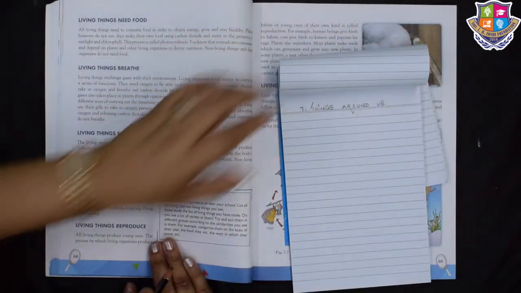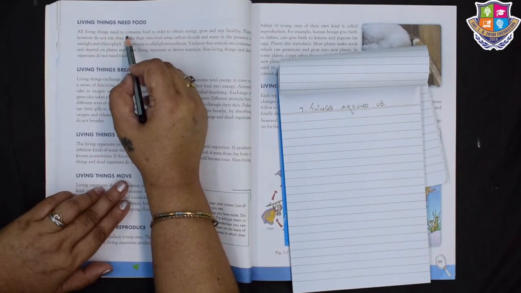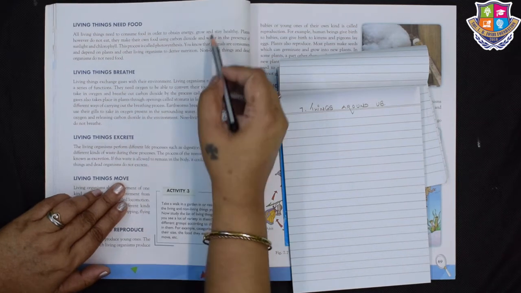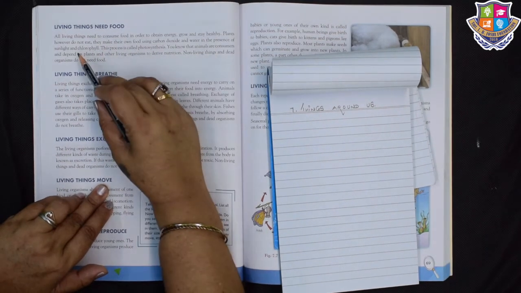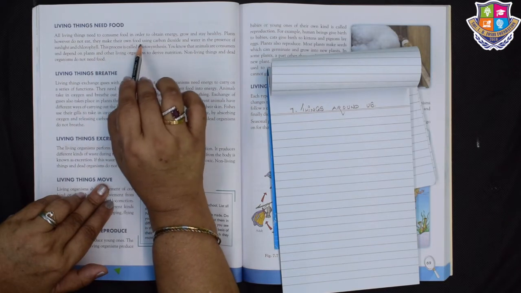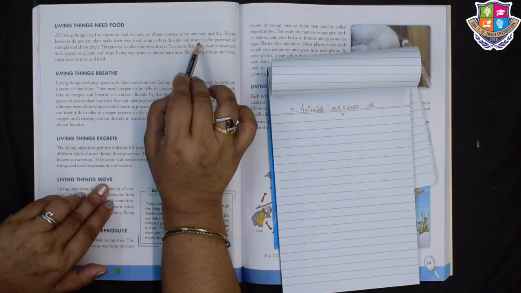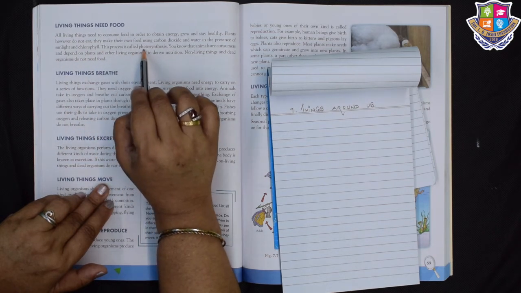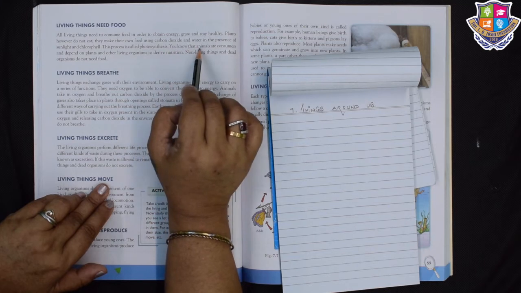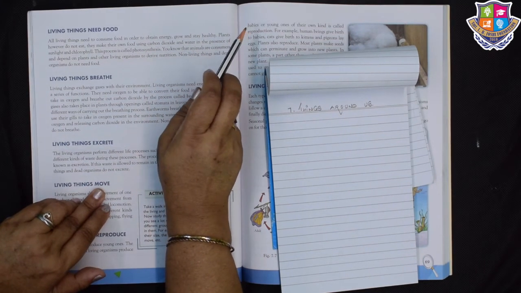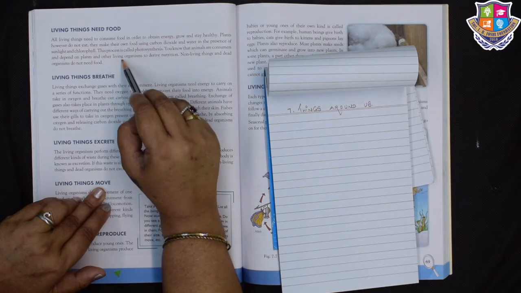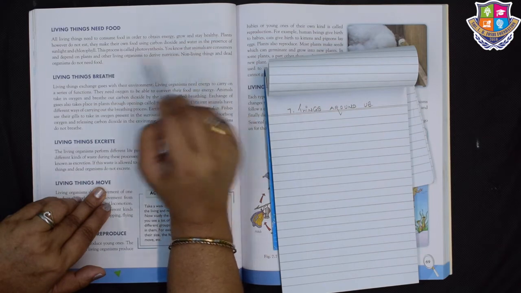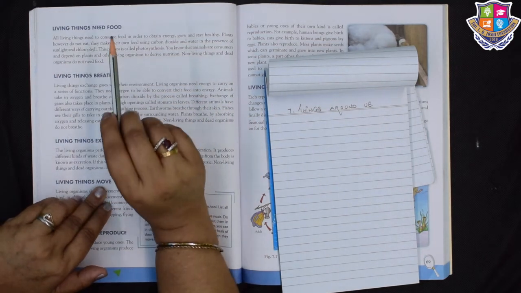Now, let us see about living things needing food. All living things need to consume food in order to obtain energy, grow and stay healthy. Plants, however, do not eat. They make their own food using carbon dioxide and water in the presence of sunlight and chlorophyll. This process is called photosynthesis. You know that animals are consumers and depend on plants and other living organisms to derive nutrition. Non-living things and dead organisms do not feed.